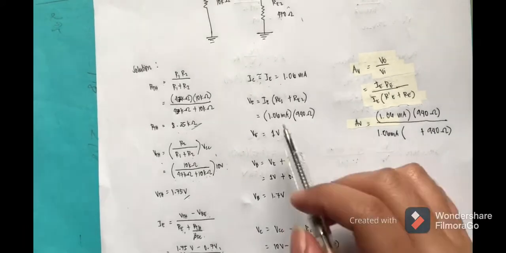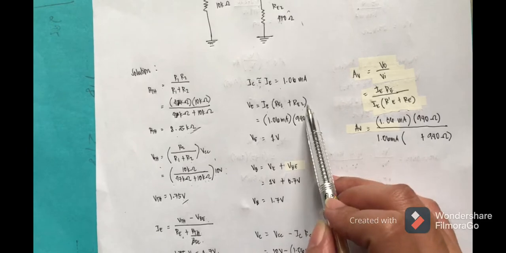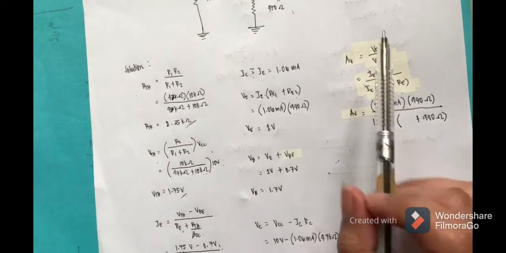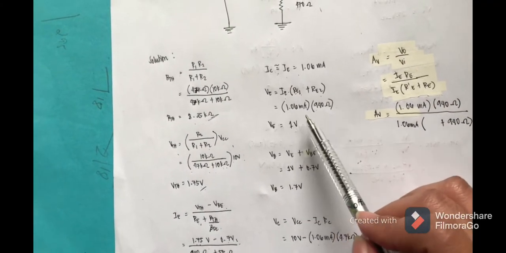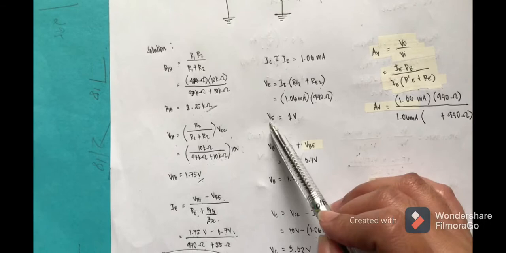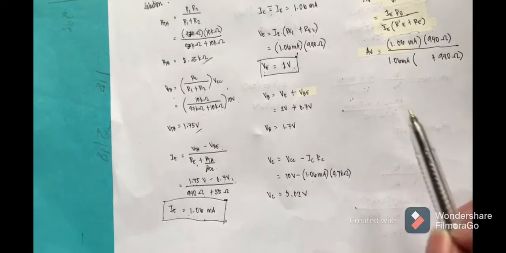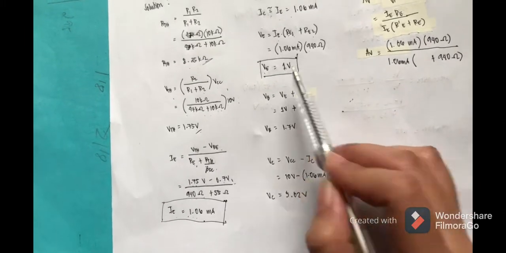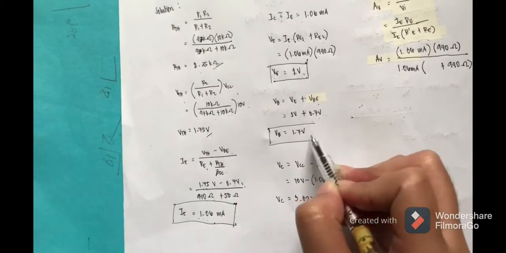Next is to find VE. The formula for VE is IE multiplied by RE sub 1 plus RE sub 2. So our IE is 1.06 mA multiplied by RE sub 1, which is 470 plus 470, which is equal to 940 ohms. So 1.06 mA multiplied by 940 ohms is equal to 1 volt. So VE is equal to 1 volt. Next is to solve for VB. The formula for VB is VE plus VBE. So our VE is 1 volt and VBE is 0.7 volts. So the answer for VB is 1.7 volts.